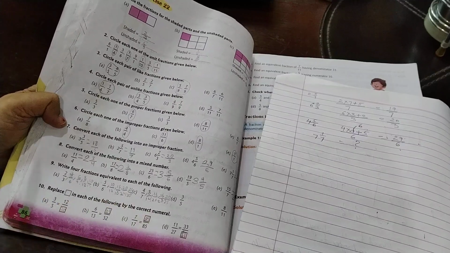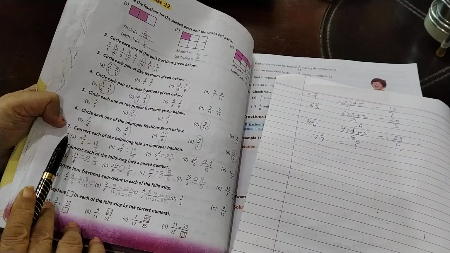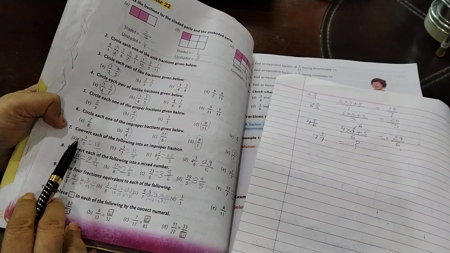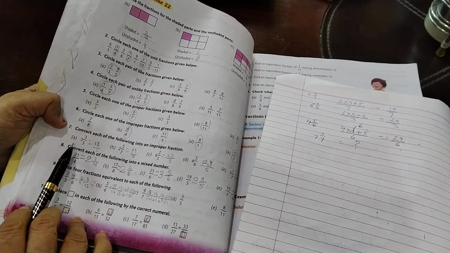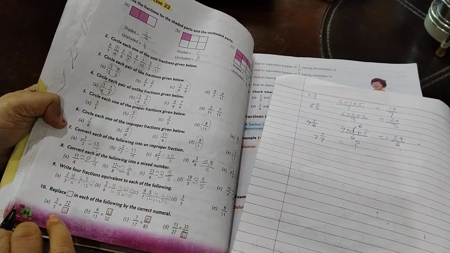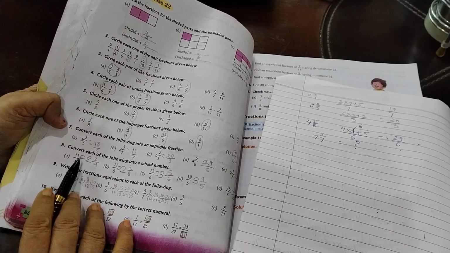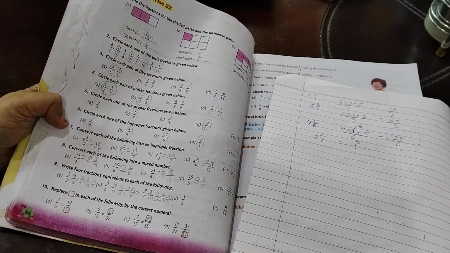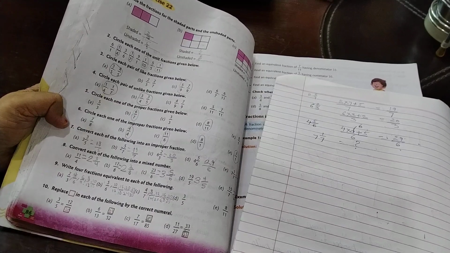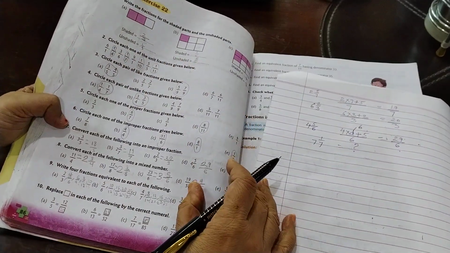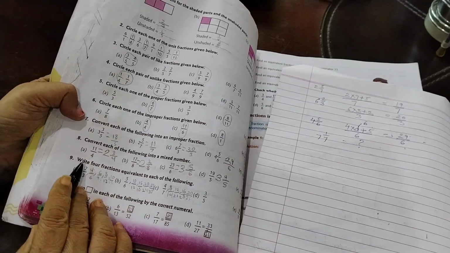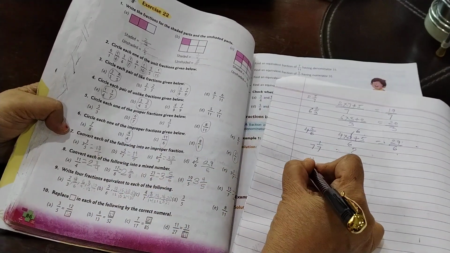Convert each of the following into a mixed number. In the previous question, what did we do? We converted mixed fractions into improper. Now, these improper fractions into mixed fractions. As mixed fractions can be converted only into improper fractions, similarly improper fractions can only be converted into mixed fractions. Okay, now this one, 11 by 4.